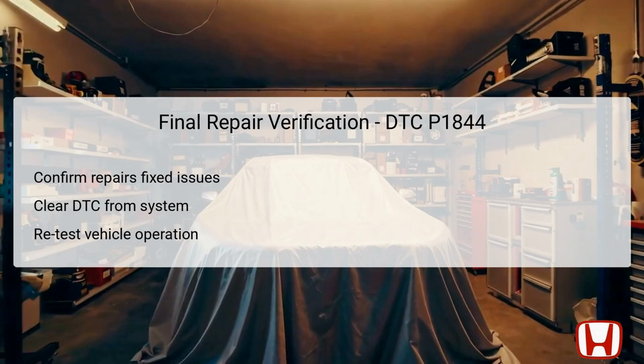After completing the necessary repairs for DTC P1844, it is vital to verify that the issues have been resolved. This involves confirming that all repairs address the previously identified problems and restoring normal function to the vehicle's transmission system.